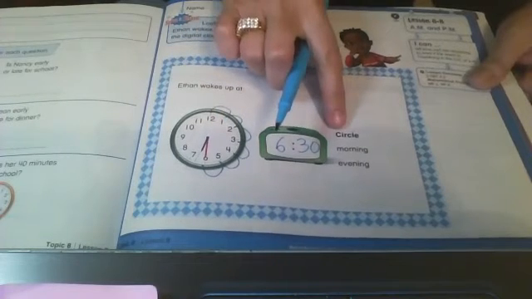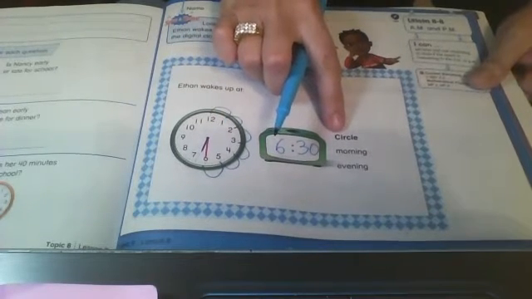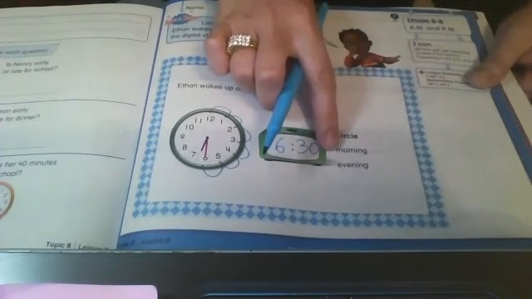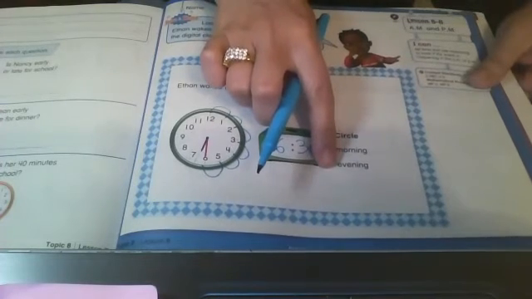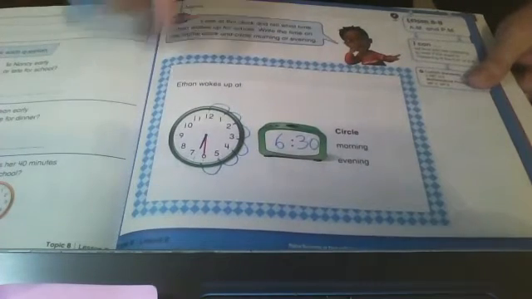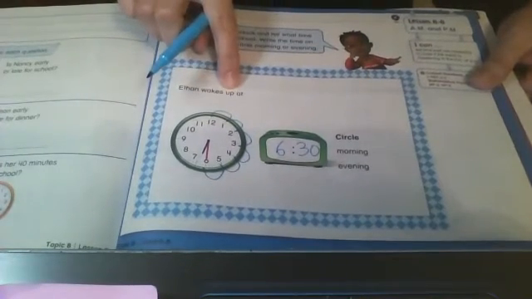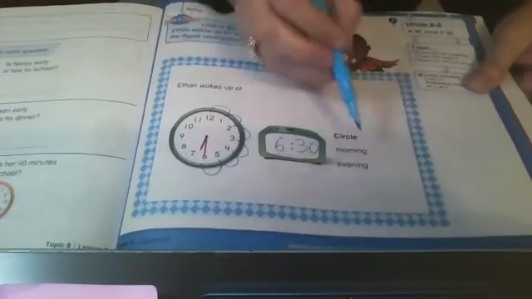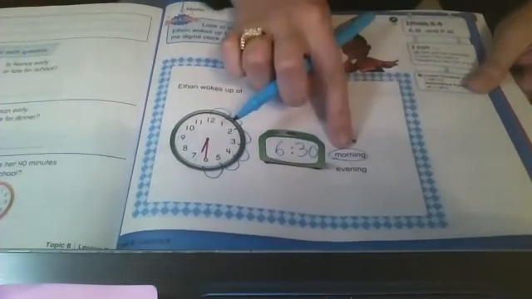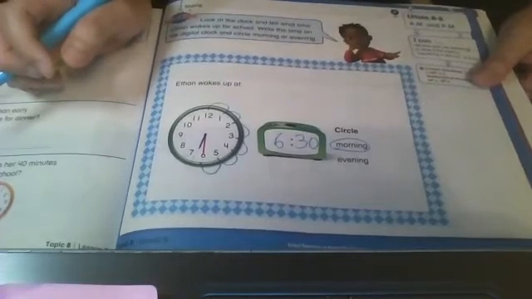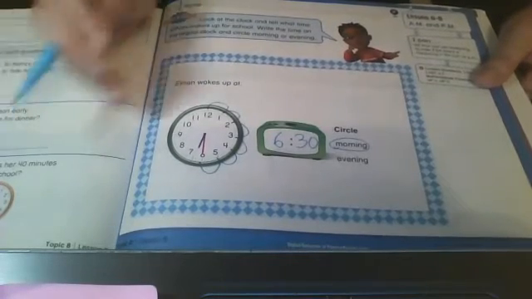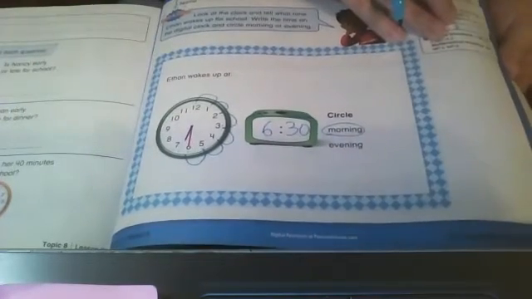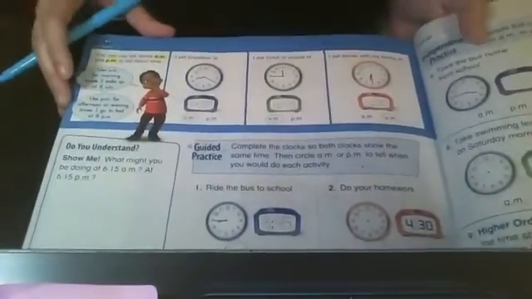Okay, now we need to figure out if they're talking about 6:30 in the morning or 6:30 in the evening. All right, well, we know that this is the time that Ethan wakes up. So it would make most sense that that is 6:30 in the morning, right? So we're going to go ahead and circle morning. All right, so let's go ahead and look at the next page. Get some more practice identifying times in AM versus PM.